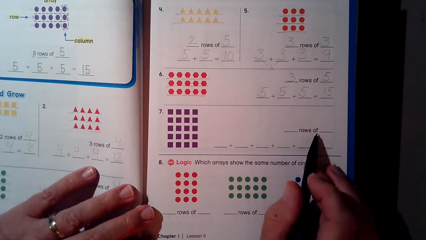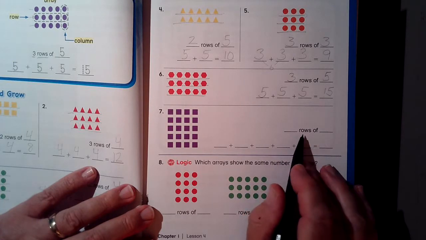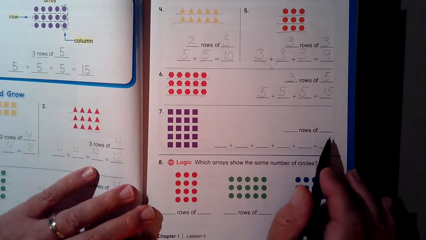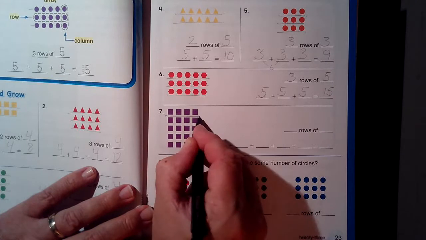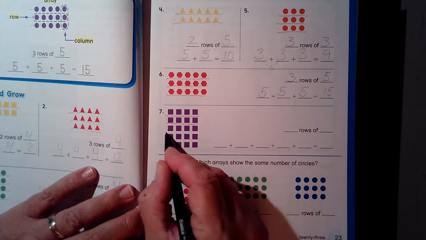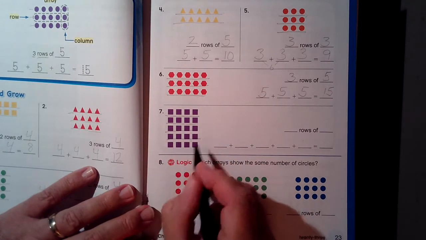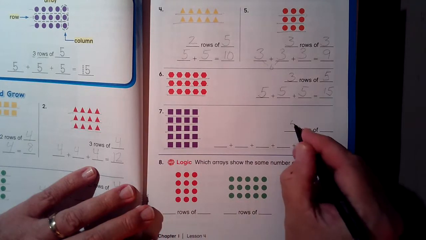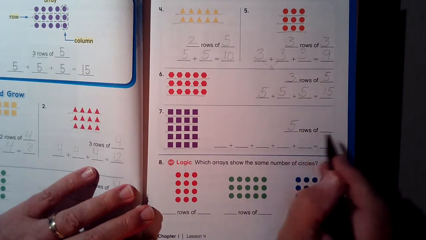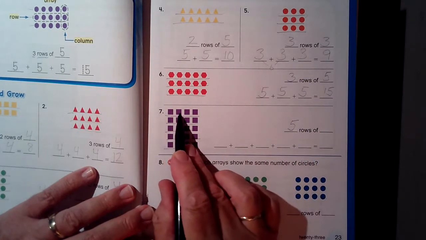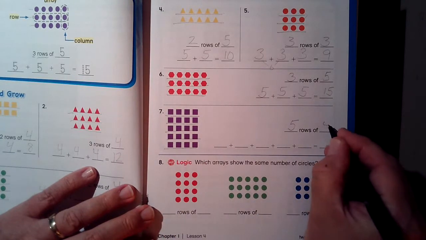So, blank rows of blank. 1, 2, 3 rows, 4 rows, 5 rows of 1, 2, 3, 4.